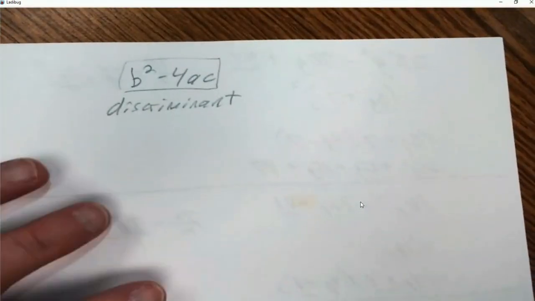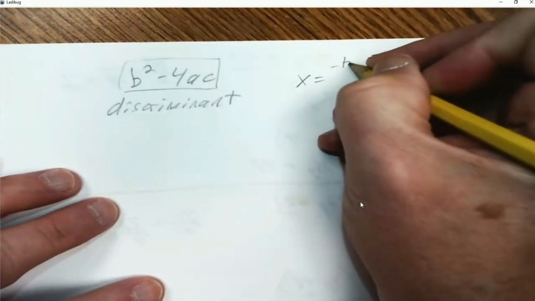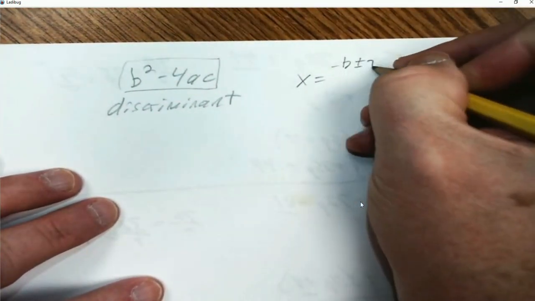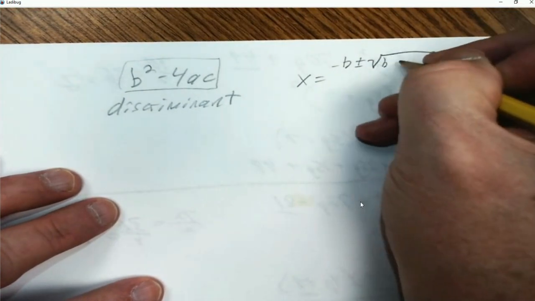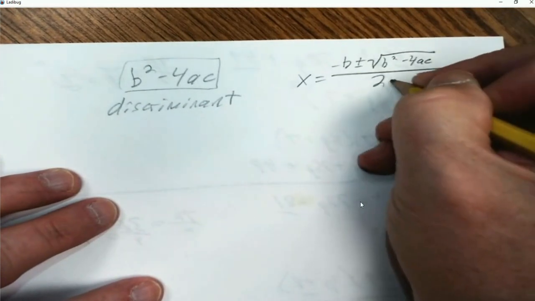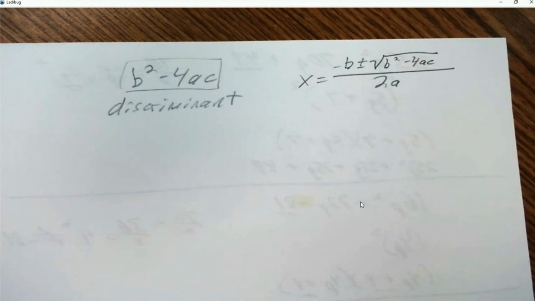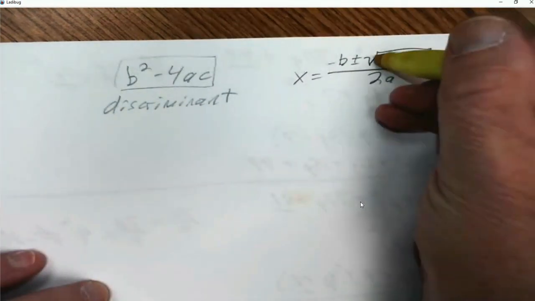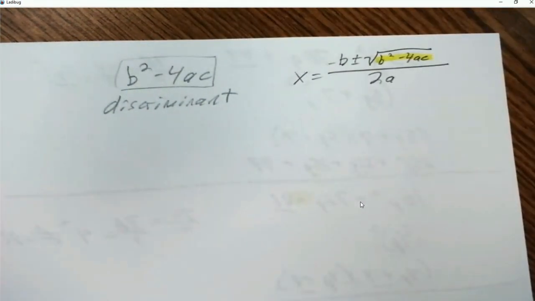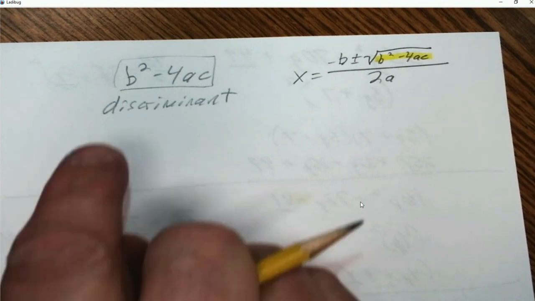Because when we do the quadratic equation, where x equals negative b plus or minus the square root of b squared minus 4ac over 2a, the quadratic formula, well, there's that discriminant hidden right there underneath the square root. That is called the discriminant. That's the discriminant, and the discriminant can tell us a whole lot.